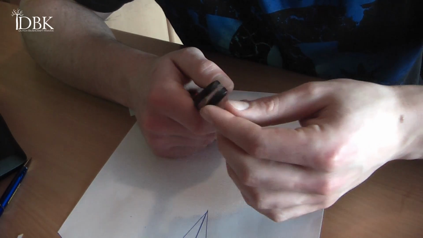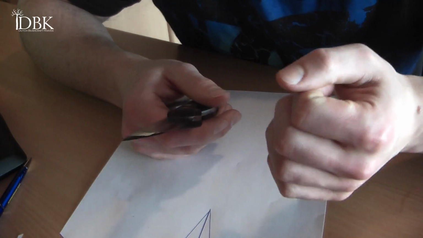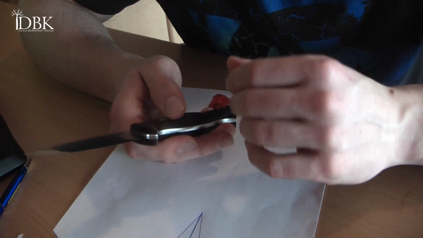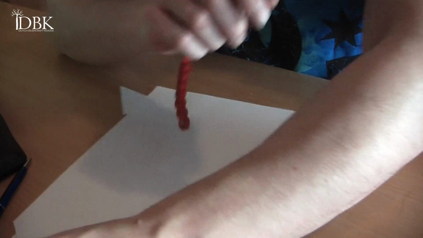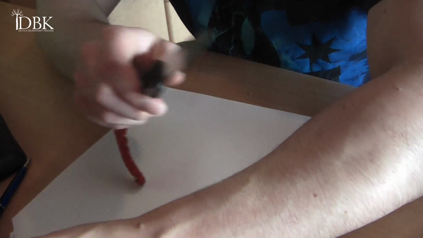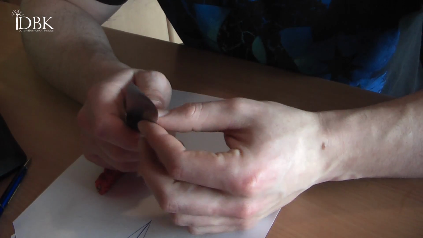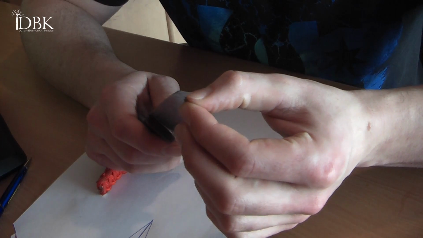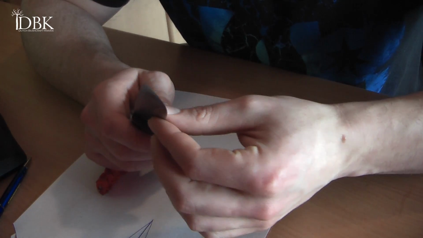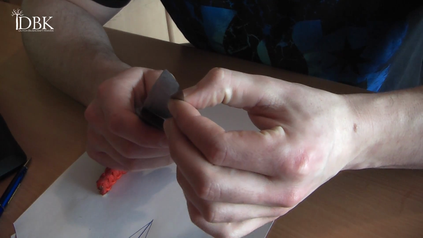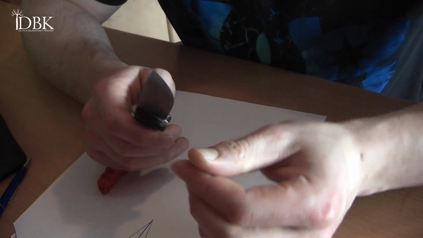And the same goes for razor sharp. I mean, what is razor sharp? I can achieve a shaving, barely shaving edge with a 400 grit stone, but yeah, that's not razor sharp. That might be shaving sharp, but not razor sharp, I think.